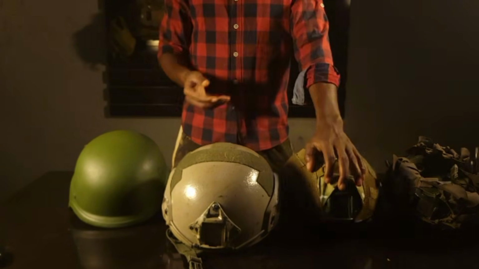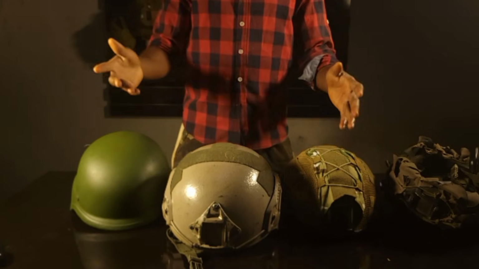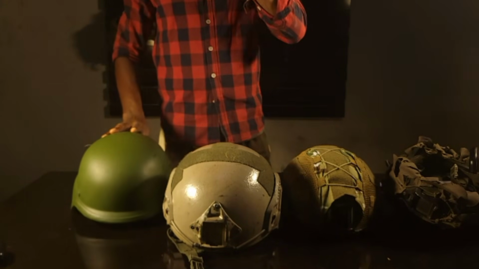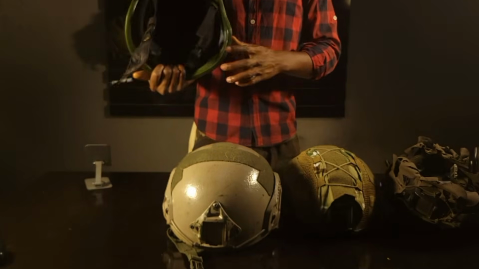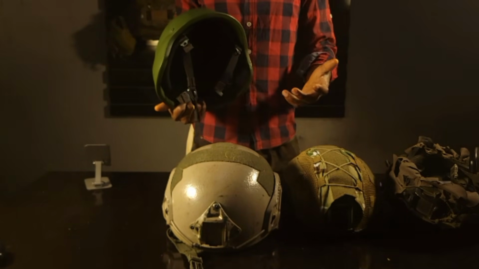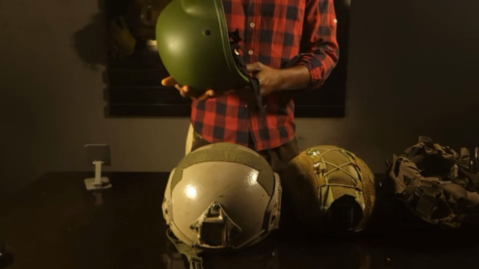So if you are selecting a helmet, let's say you want to buy your own helmet, there are a lot of things to consider. One is to know the type of helmet you are about to purchase. Your helmet should have a label telling you the company that produced it, so that you can search the name of the company and know what the company is all about.